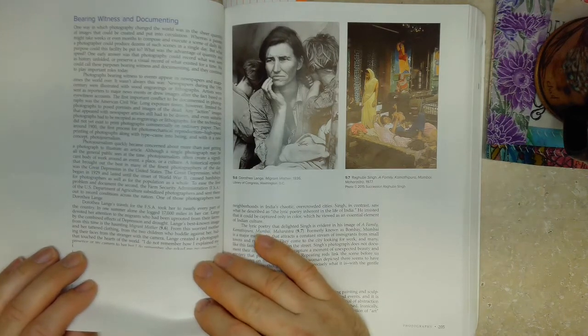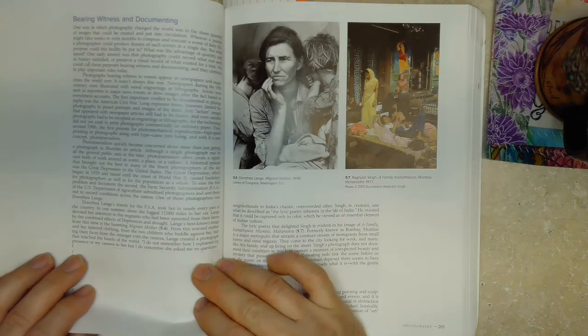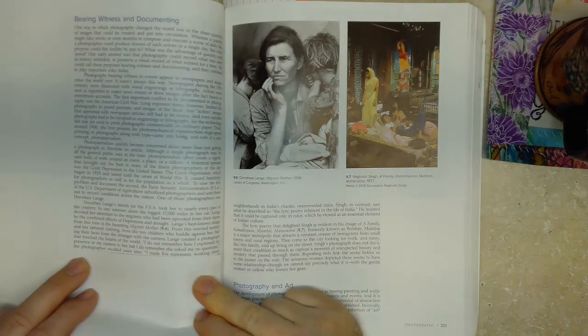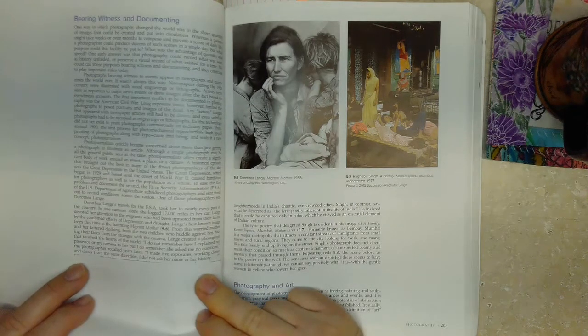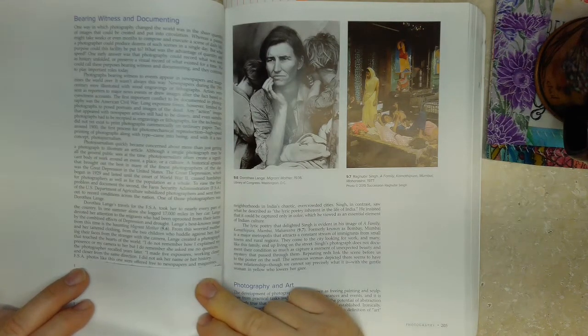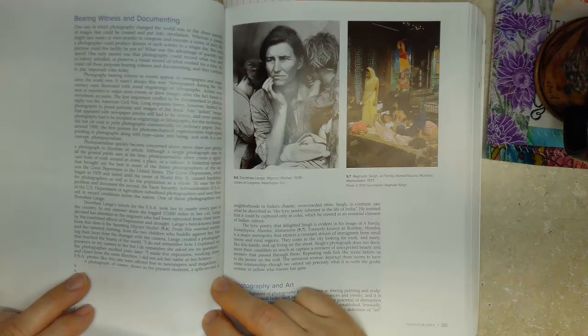"I do not remember how I explained my presence or my camera to her, but I do remember she asked me no questions," the photographer recalled years later. "I made 5 exposures, working closer and closer from the same direction. I did not ask her name or her history." FSA photos like this one were offered free to newspapers and magazines.